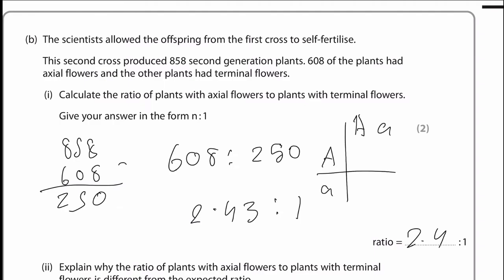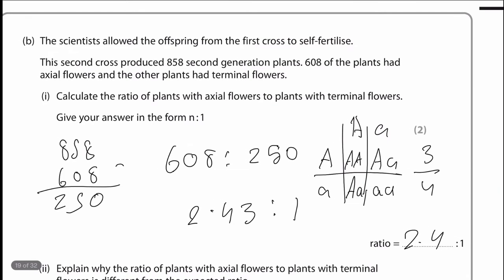It would be something like this, right? And then we would get something like this. Okay, so that means that although they're different genotypes, 3/4 of them are going to show axial, and 1/4 are going to show the terminal.